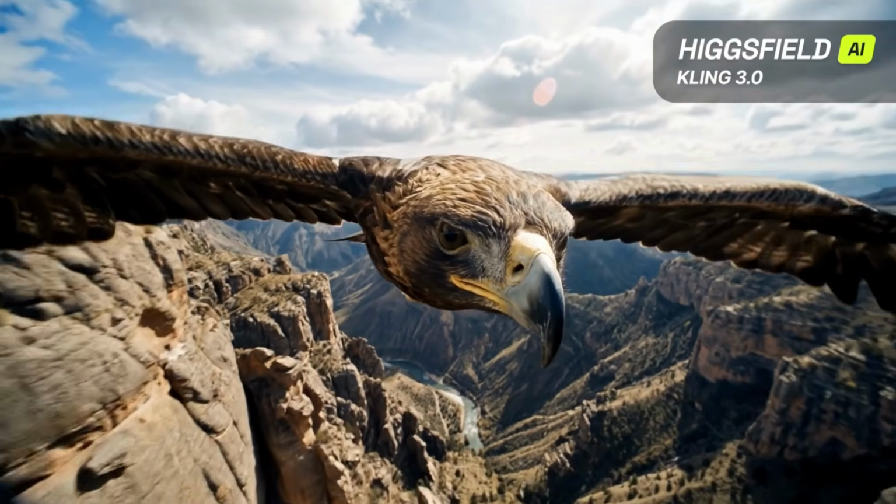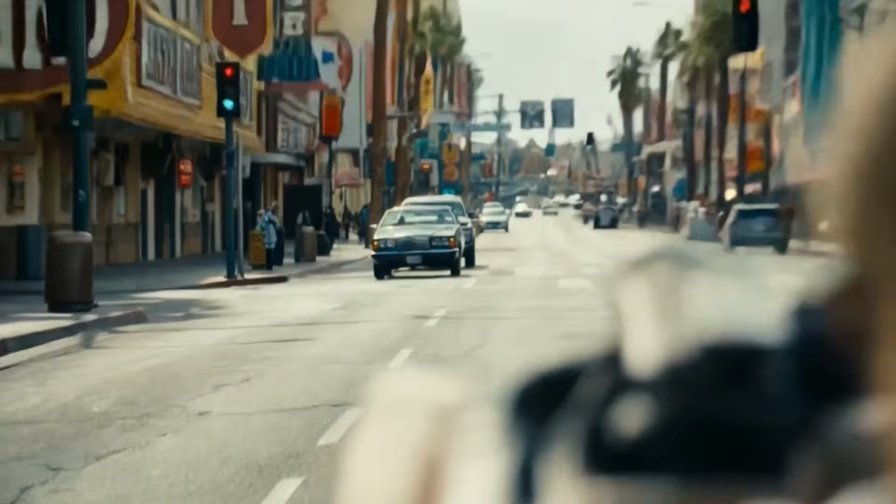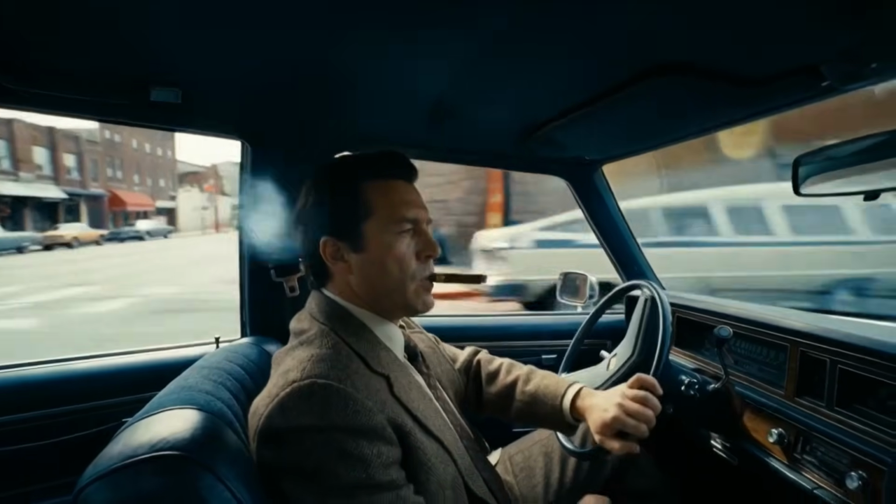Motion, yeah, you know what I mean. From a thought to a vision, from a friend to a scene. Everything feels sharper, everything feels clean.